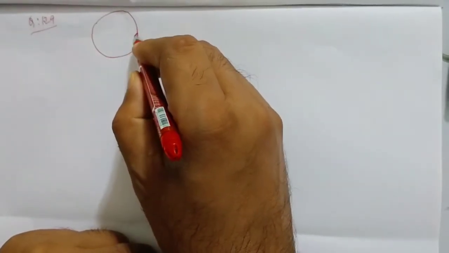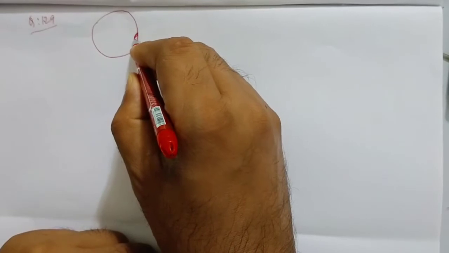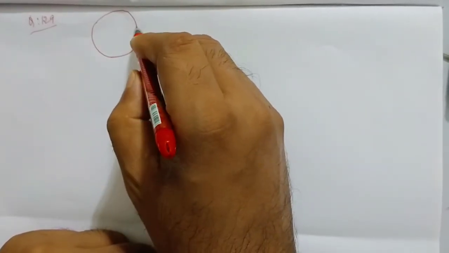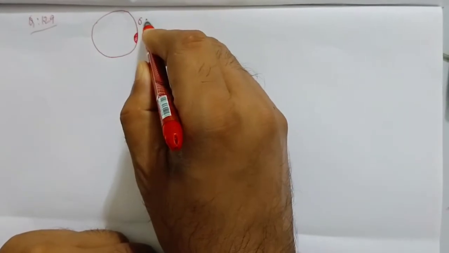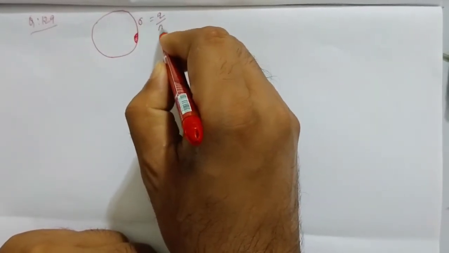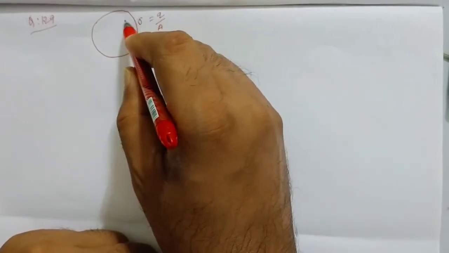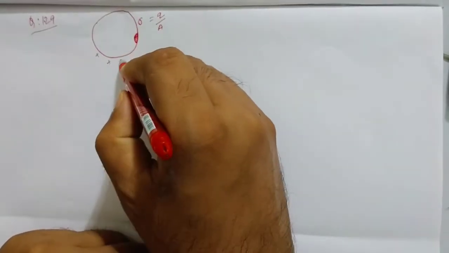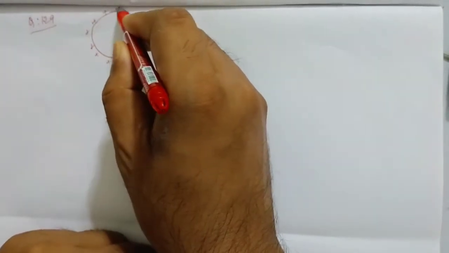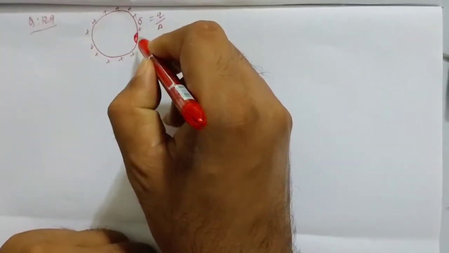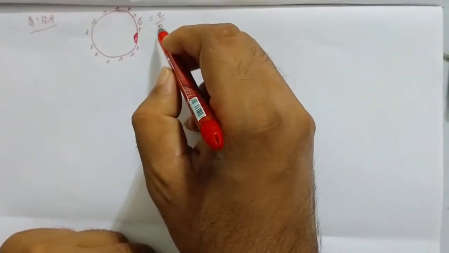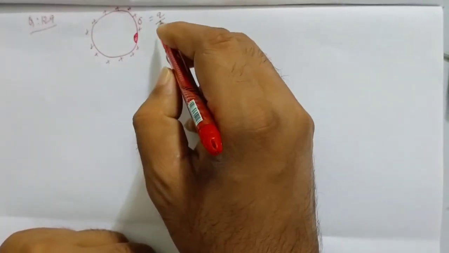Suppose this is one tiny hole in the surface, and the surface charge density they are saying is sigma, meaning Q by A, areal charge density sigma. Suppose maybe we can say this is a positive charge if we consider like this. So it is the amount of charge per unit area, sigma is given.